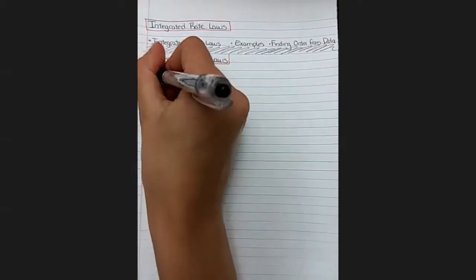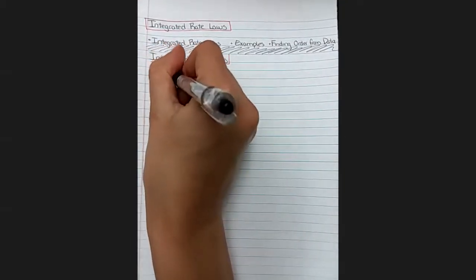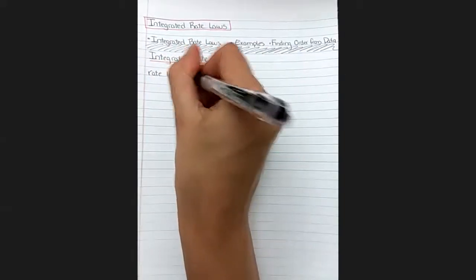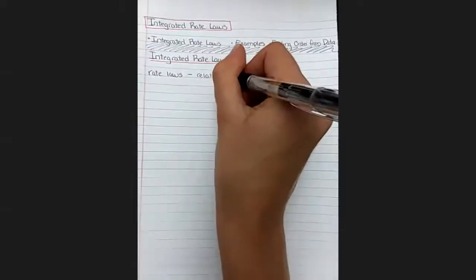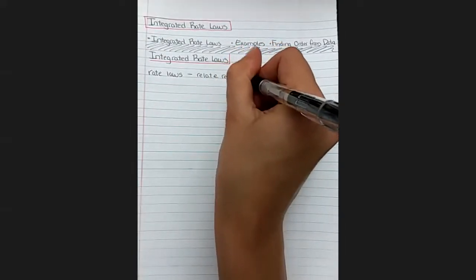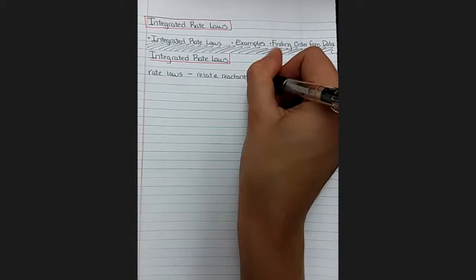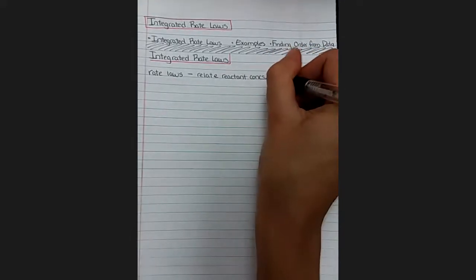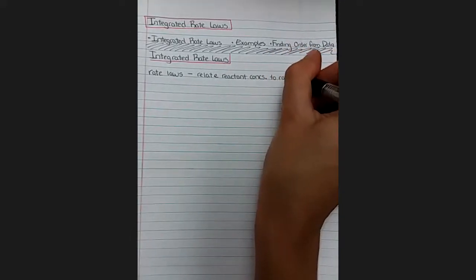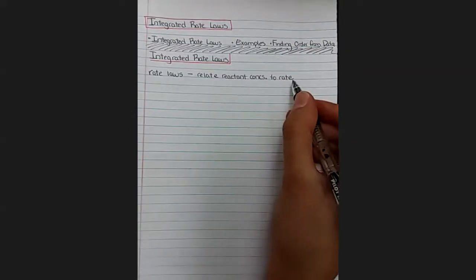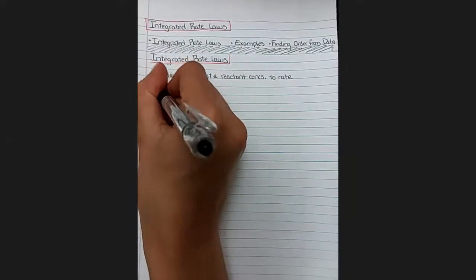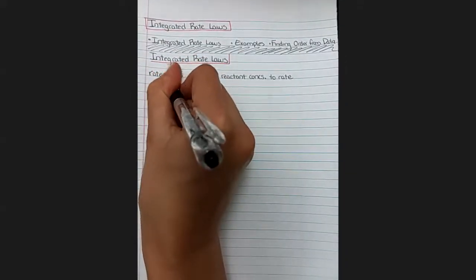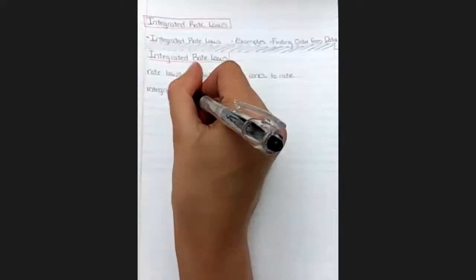So we have seen before in earlier videos about rate laws, and we used these to relate reactant concentration to the rate. But rate is kind of difficult to measure. It's difficult to measure what the rate is at any particular moment. It would be much easier if we could measure the time, and that's why we use the integrated rate laws.